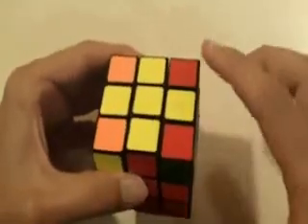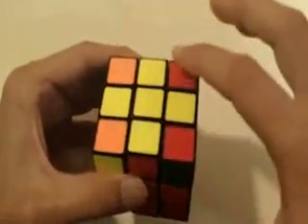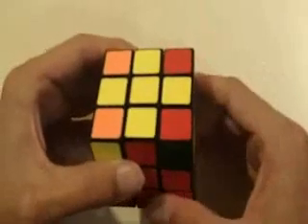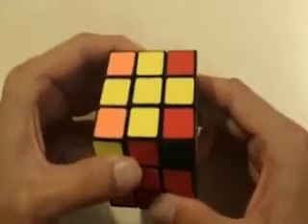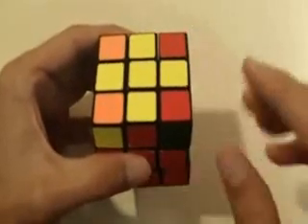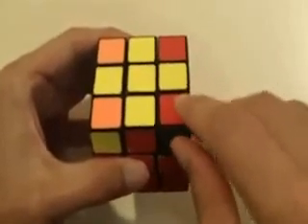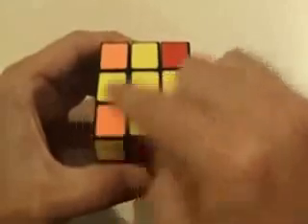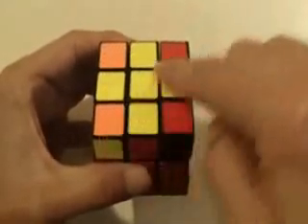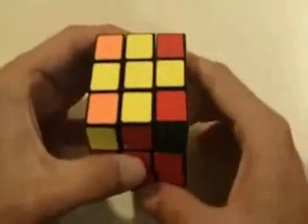Alright, so what we're going to do for all four corner pieces is get them in the correct position, but not necessarily orientated correctly. Okay? And the way you do this is you do an algorithm that's going to keep this piece in the same place, and we're going to rotate the other three corner pieces until they're in the correct position as well.